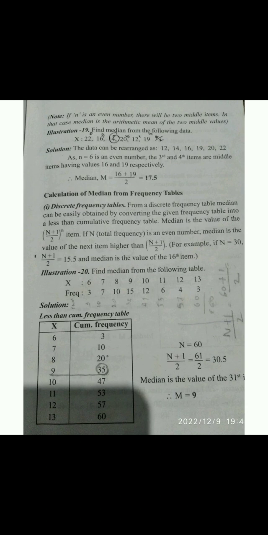Okay, the next topic is calculation of the median from a frequency table. Frequency tables can be a discrete frequency table or a continuous frequency table. A discrete frequency table means using discrete numbers such as 1, 2, 3, etc. Here the median is the value of the (n plus 1) by 2th item.